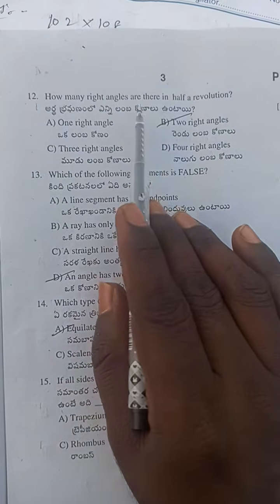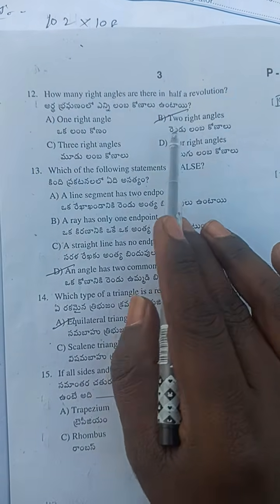How many sides does a circle have? 0. Next, how many right angles are there in half of a revolution? That is 2 right angles.